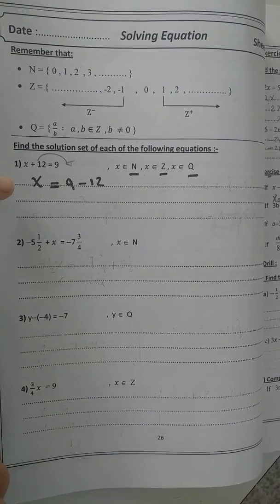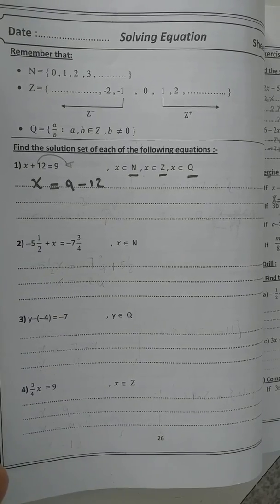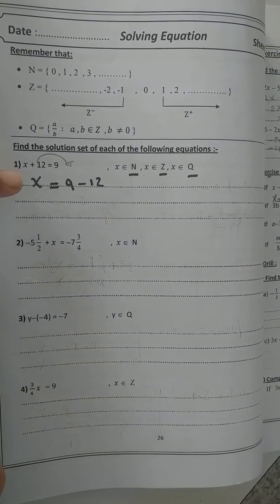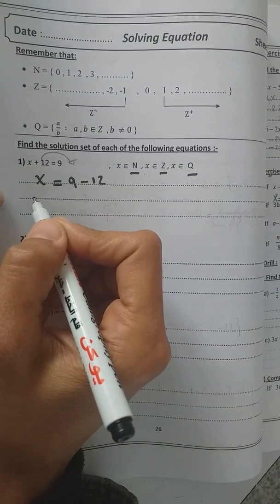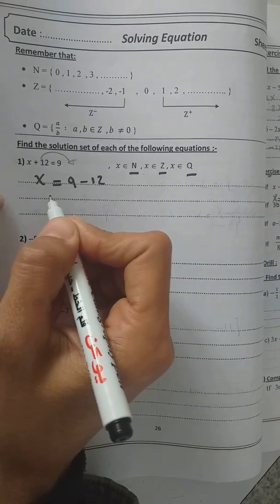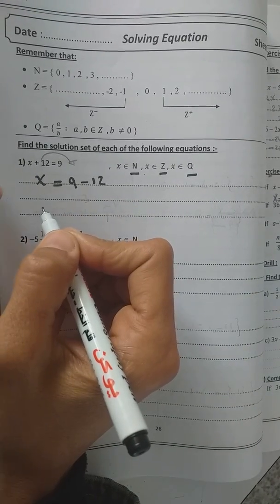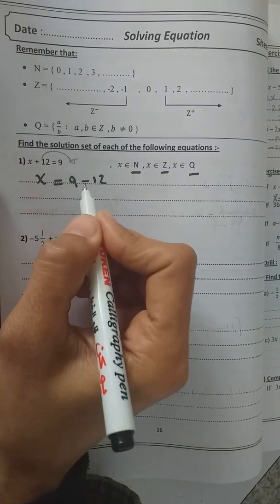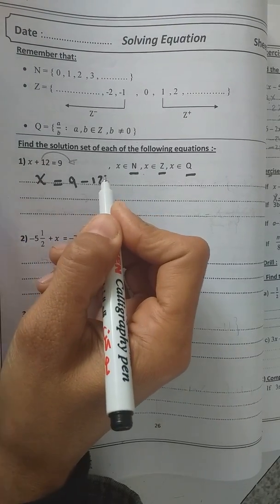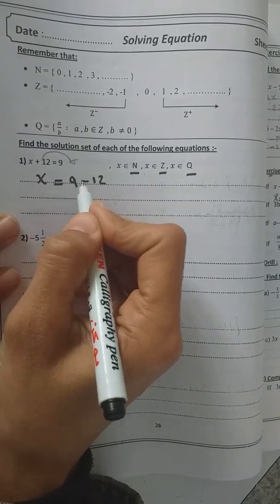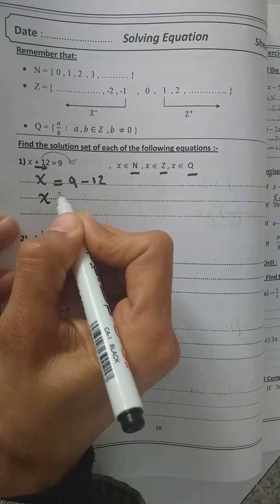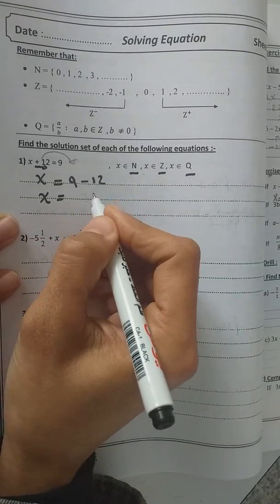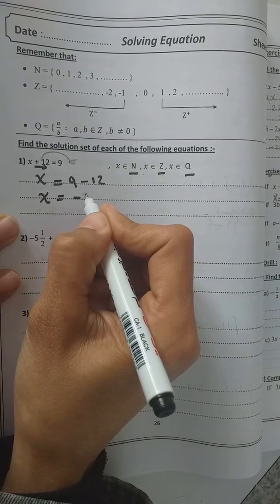Let's start answering from x plus 12 equals 9. First I have to write equal down of each equal up to make an equation with two sides. x plus 12 here will go to the opposite side with a different sign. Here positive, so it will be negative. So x here will be 9 minus 12 equals negative 3.